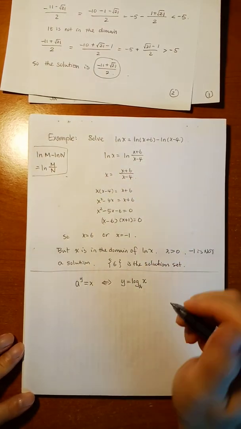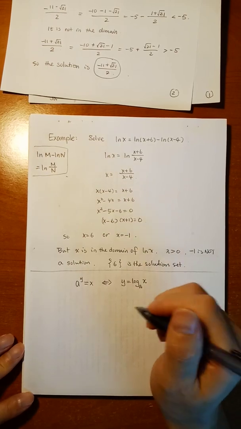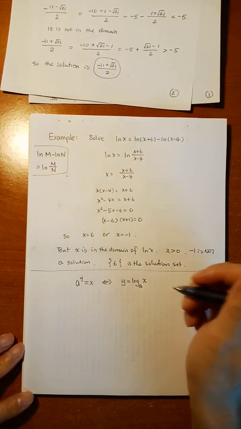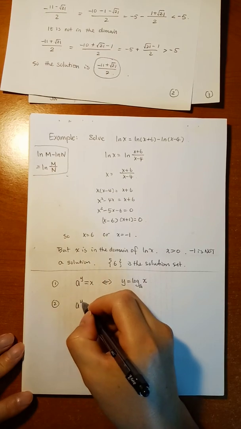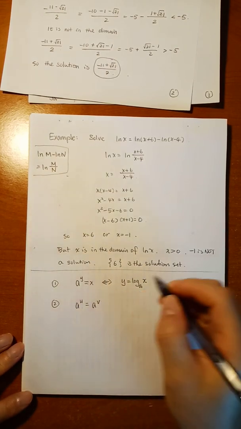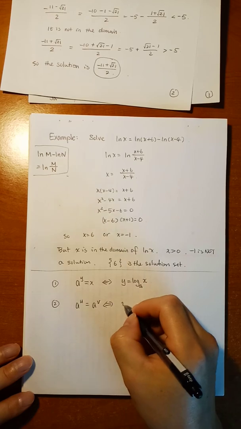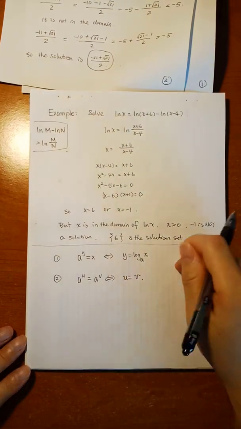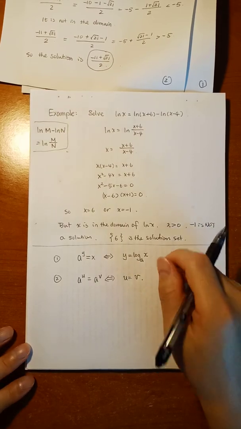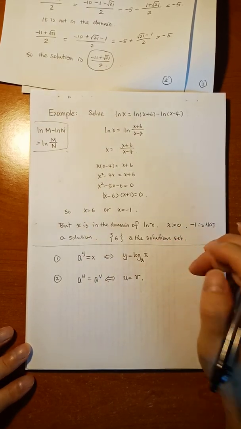That's one of the most important tricks to solve exponential equations. And plus, if a to u is equal to a to v, then you get u is equal to v. Okay, so that's very important. Those two concepts are both important.